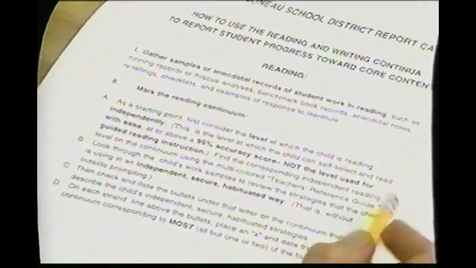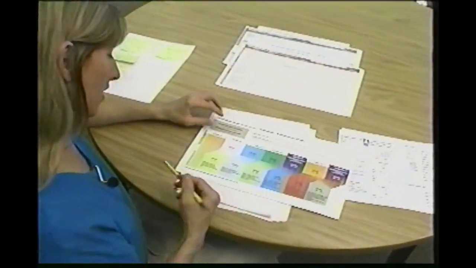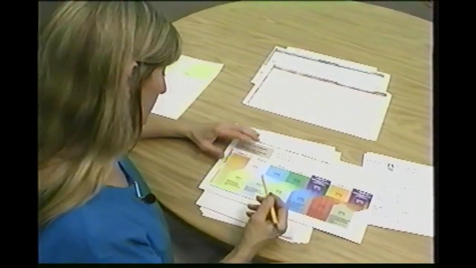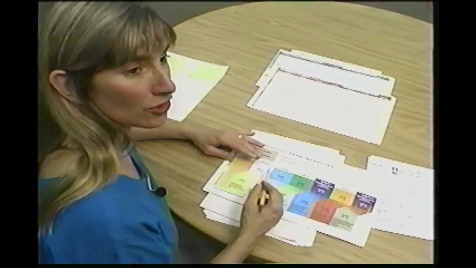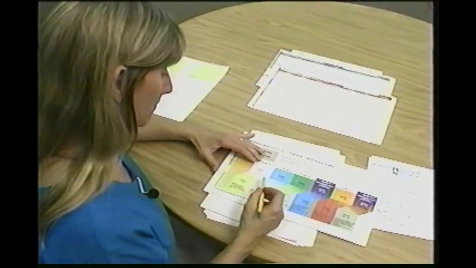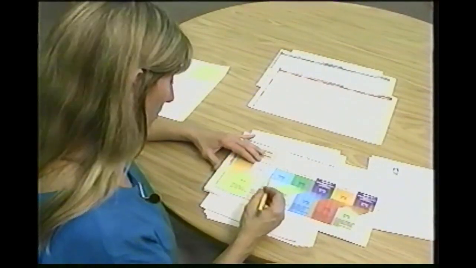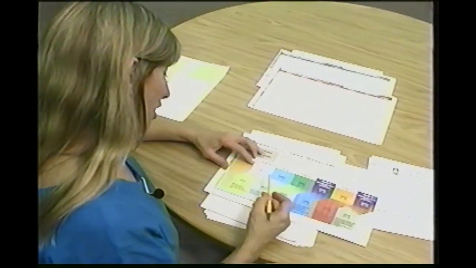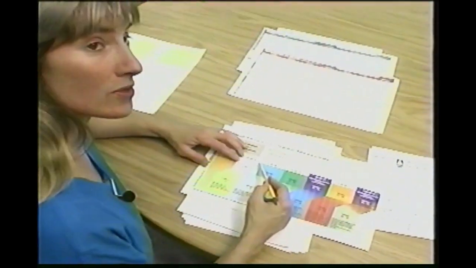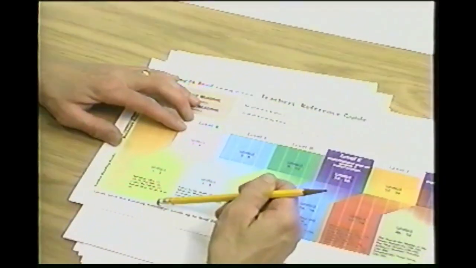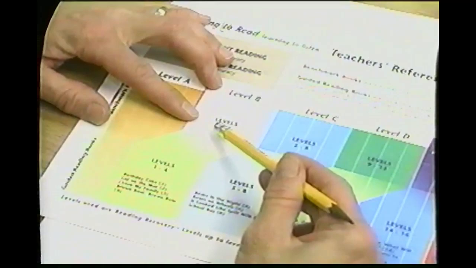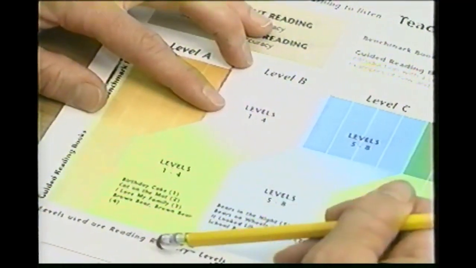Find the corresponding independent reading level on the continuum using the multicolored teacher's reference guide. So I'm going to have a look here at the teacher's reference guide and think about Kirsten's reading in October of last year, which was at the end of the first trimester. At that time, I could see that she was reading some books very familiarly at level 3 and not having any trouble.